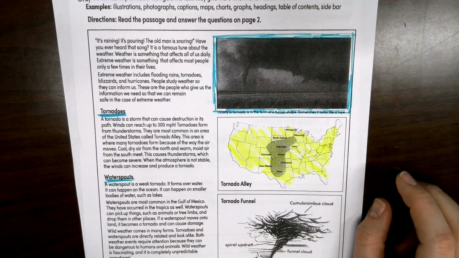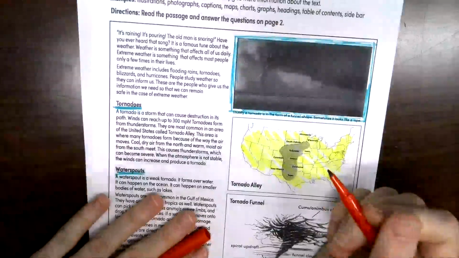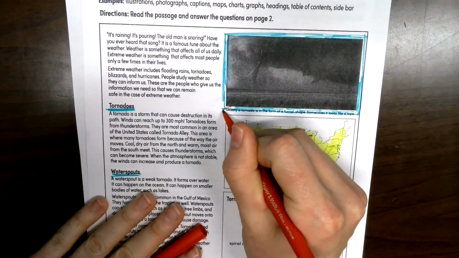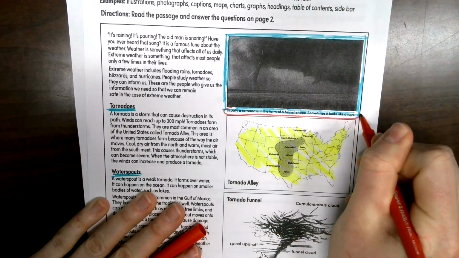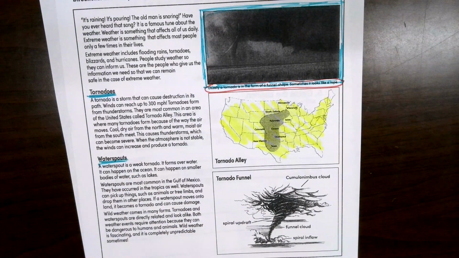Circle the caption. I'm going to use a different color for this because I kind of went over it in a little bit of blue. My caption is what is underneath the picture. So I'm going to circle my caption. Right there. I circled it.